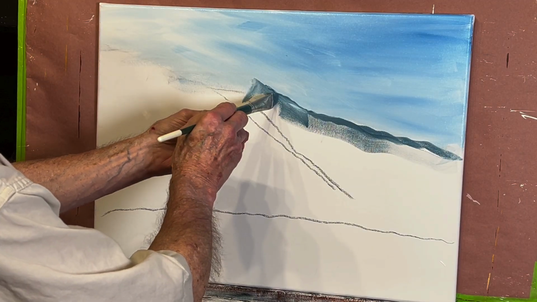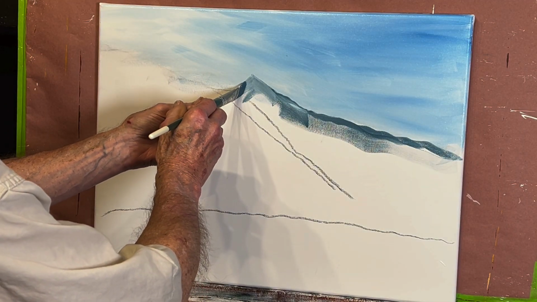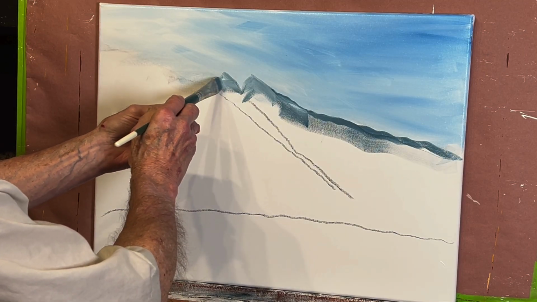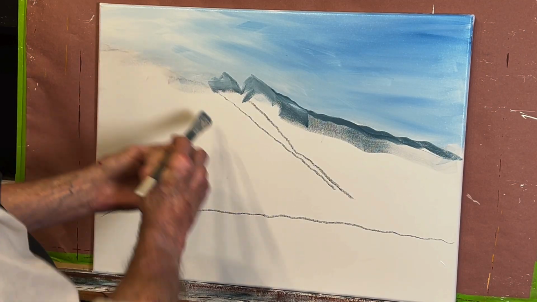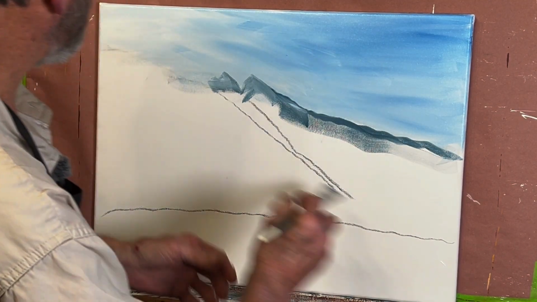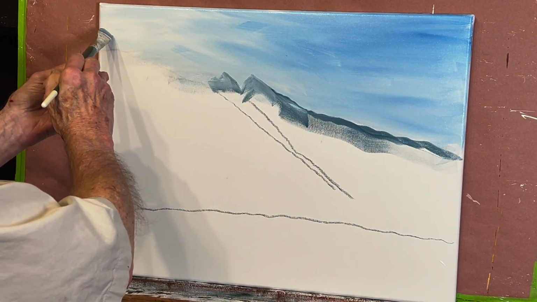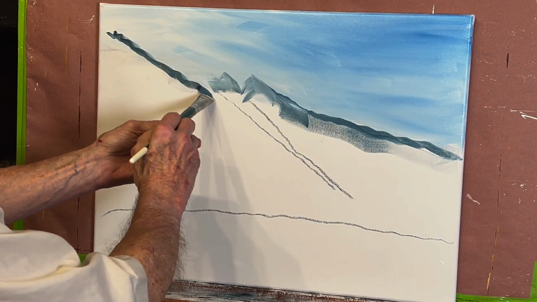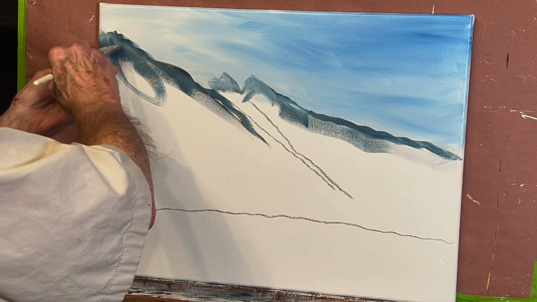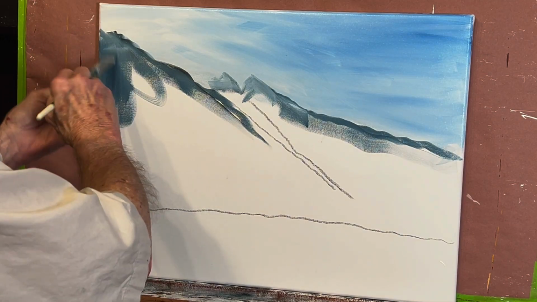Come to the peak right up here and down. And then back in behind there was another peak right back in there. And then this darker one started right up here, and it comes right down in this way.